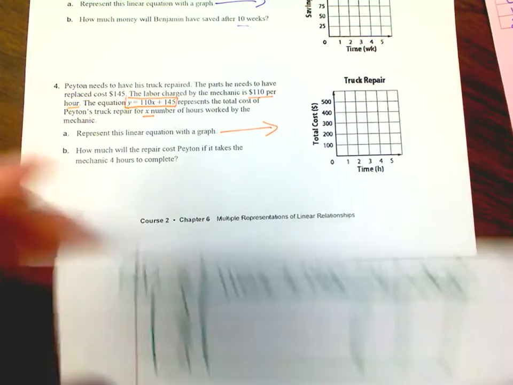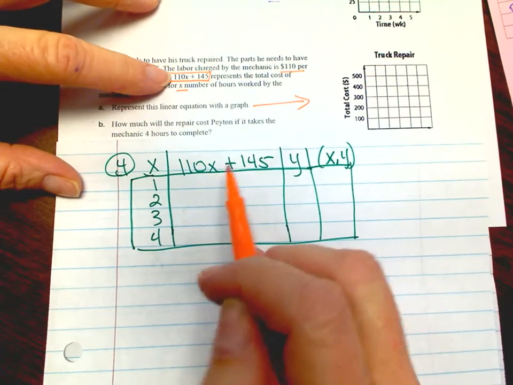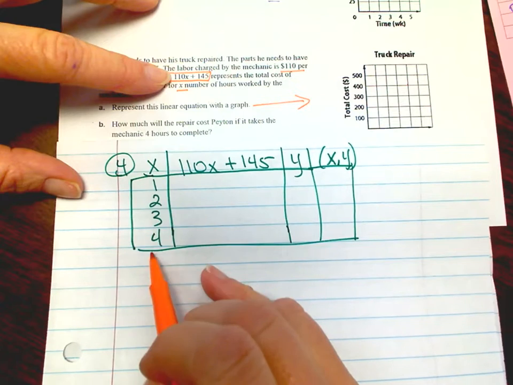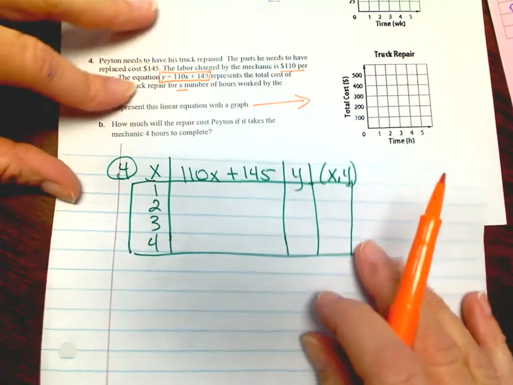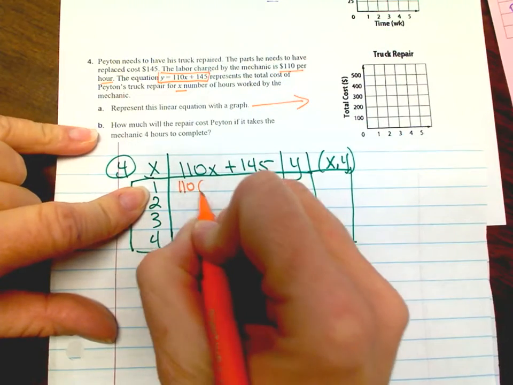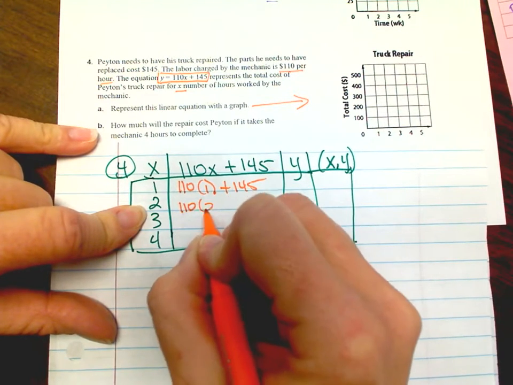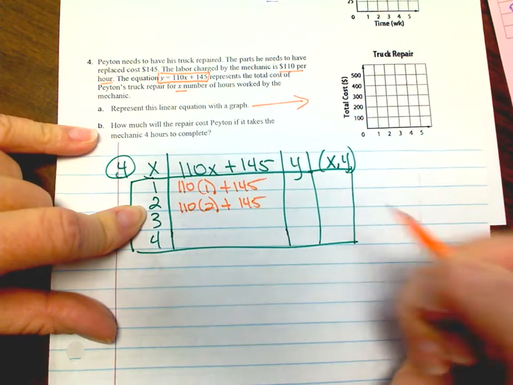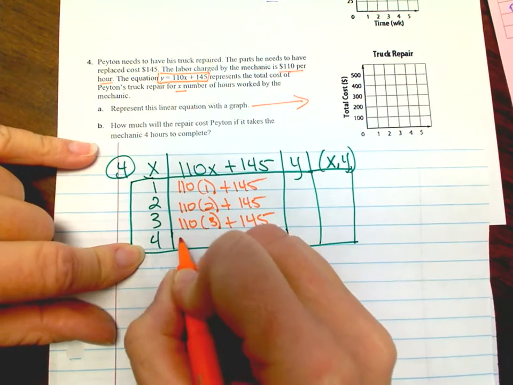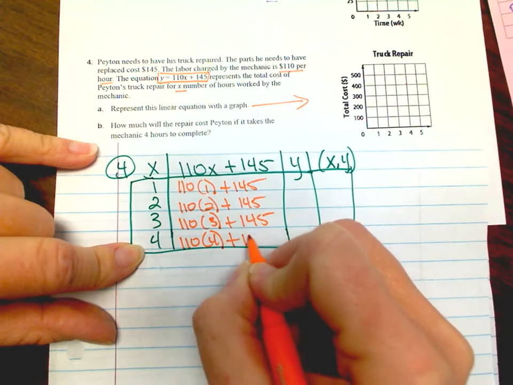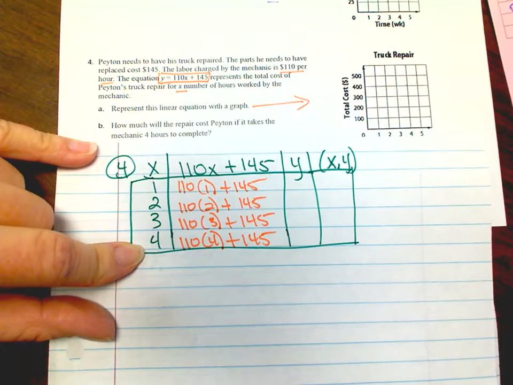So let's make our table, and then we can graph it. So I took my formula that they gave me and put it here. We're going to create your x's, you'll find your y's, and then you'll have your ordered pairs. Then you're going to graph it. So 110 times 1 plus 145. 110 times 2 plus 145. 110 times 3 plus 145. 110 times 4 plus 145. Find your y's, find your ordered pairs, and graph them.